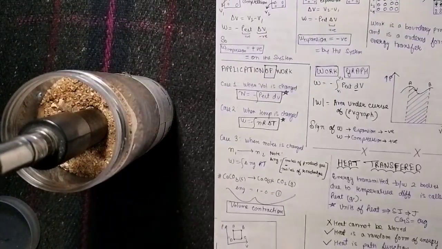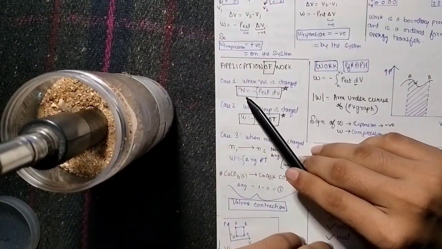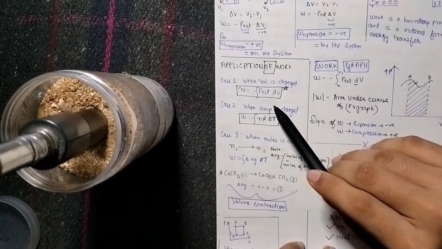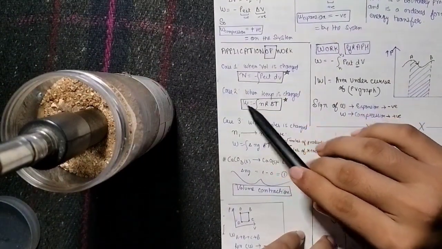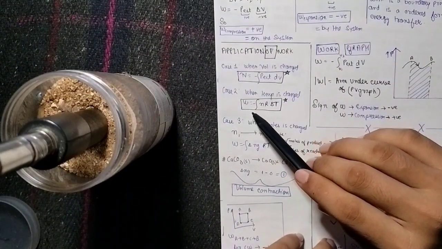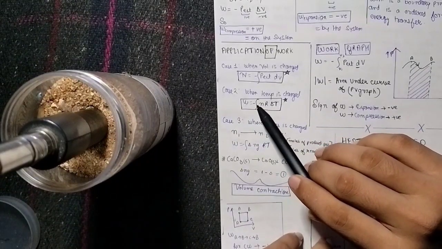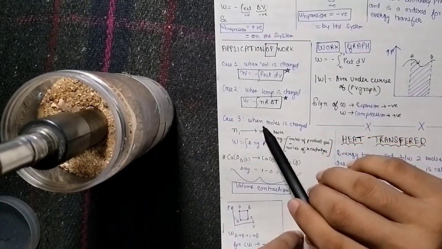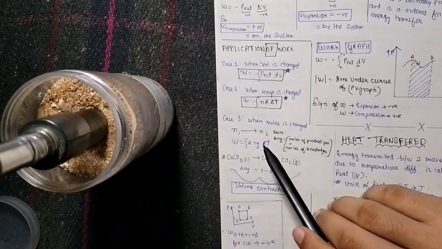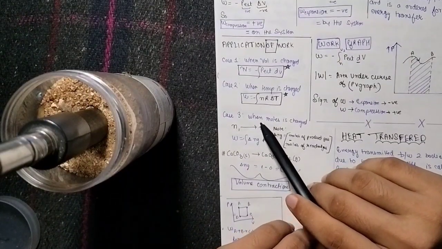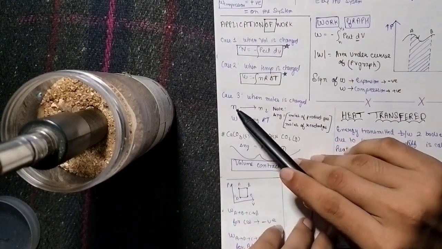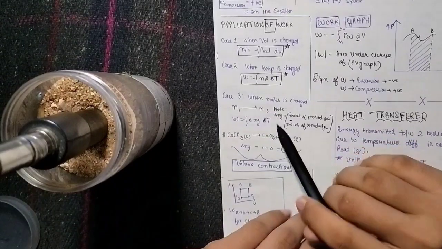Application of work when volume is changed: W is equal to minus P external delta V. Case 2, when temperature is changed: W is equal to minus integral of nR delta T. Case 3, when moles are changed.